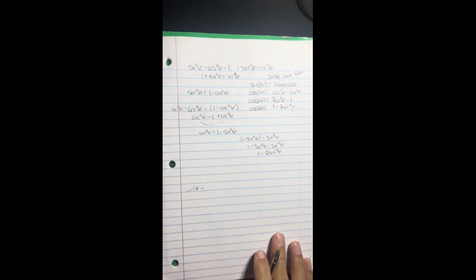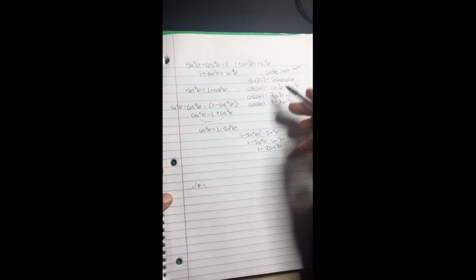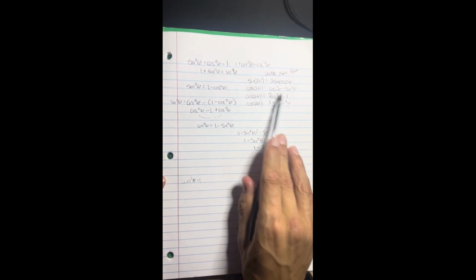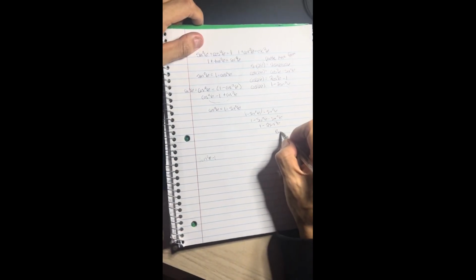So now you got this from this, and this, just label it. And then from this, you can get the power reducing formulas. So let me show you how. From this, we got this, and then from this, we got this. So you guys are probably keeping up with what I'm saying. So this is the next thing, power reducing formula. So we're just gonna label it.